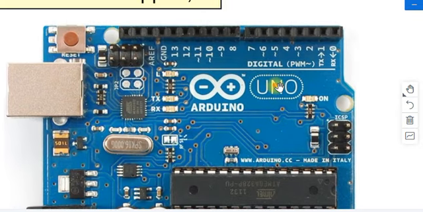Now these are the general purpose pins. Look at 7, 8, 12, 13. You can program all the pins, and it's called the PWM signal.